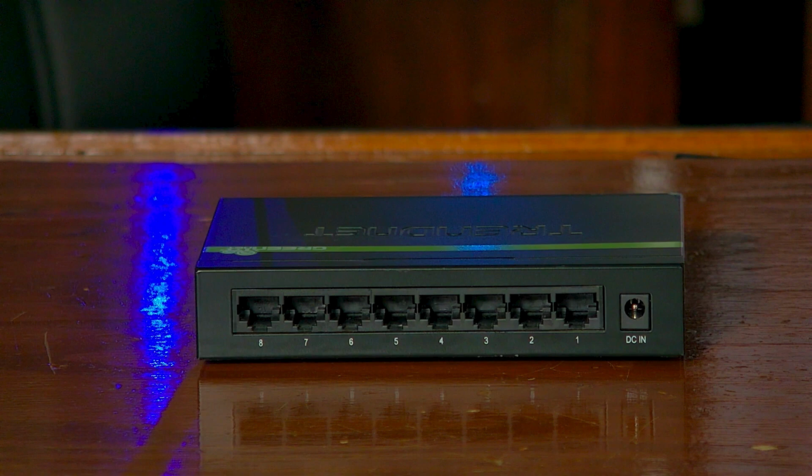Obviously, if you have an unmanaged switch, there must be this other thing that's a managed switch. So where the difference comes in there is if you want to do a larger deployment or you want a lot more granular control over how your information is flowing, you're going to want to explore something called a managed switch.